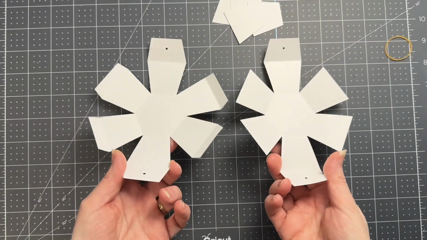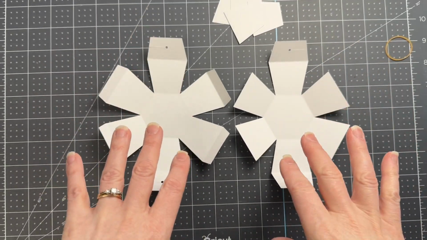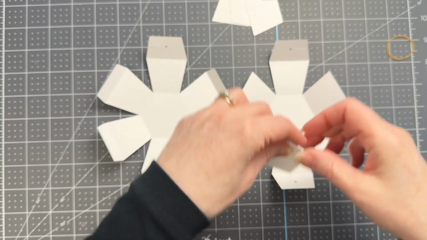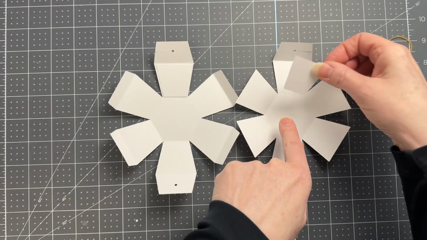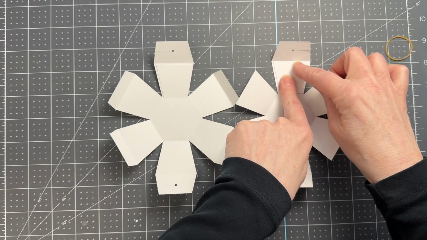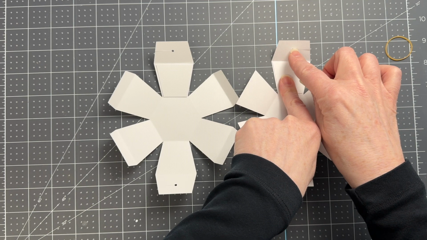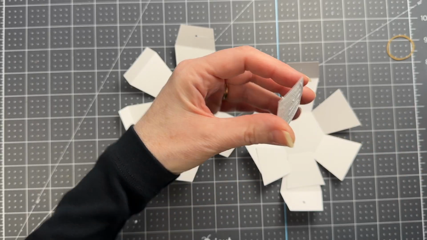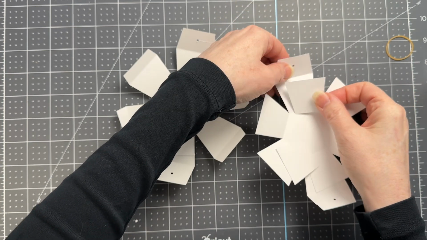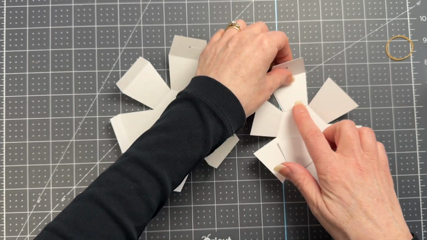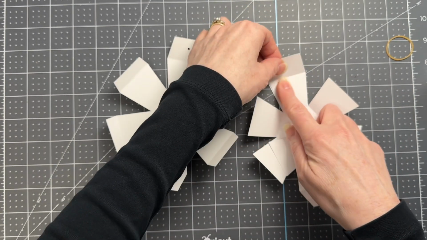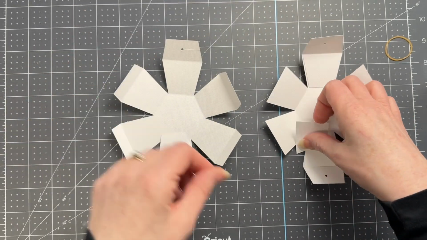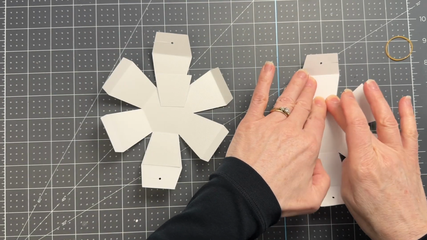I'm going to flip my pieces over so that I'm looking at the inside of my shape, so this has no printing on it. And I have some reinforcement pieces. I'm just adding reinforcement pieces to these panels that have the tabs with the holes in them. So there's 4 of them. So I'm just putting glue on the underside of them and then just gluing them down, making sure that they're not interfering with the score lines. They're slightly smaller, so they shouldn't interfere with those score lines. So I'm just gluing down all 4 of them.